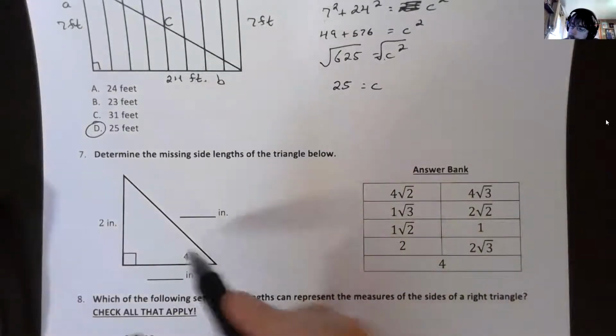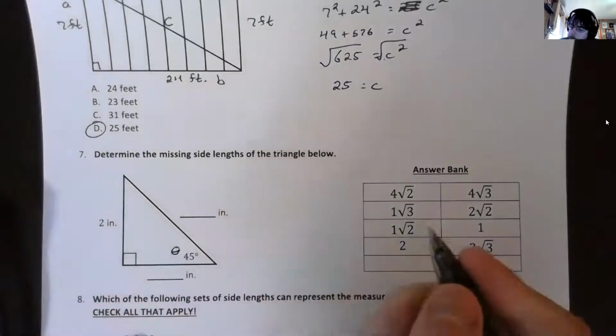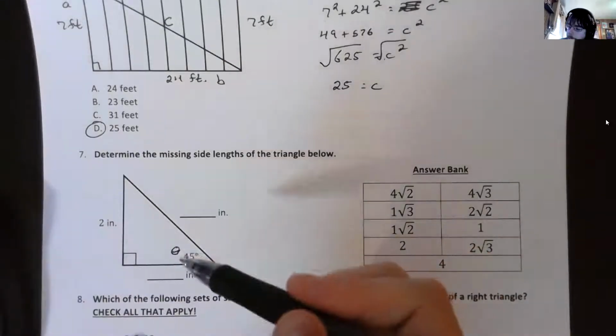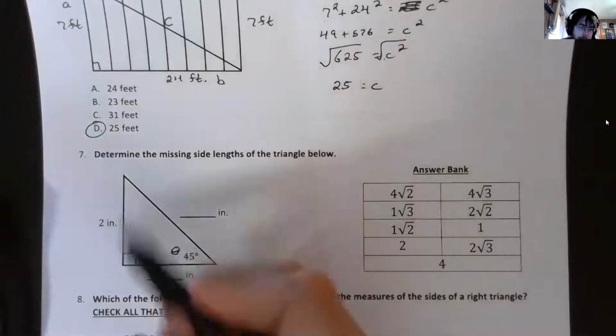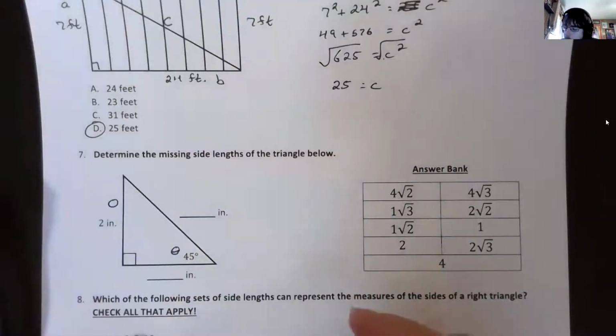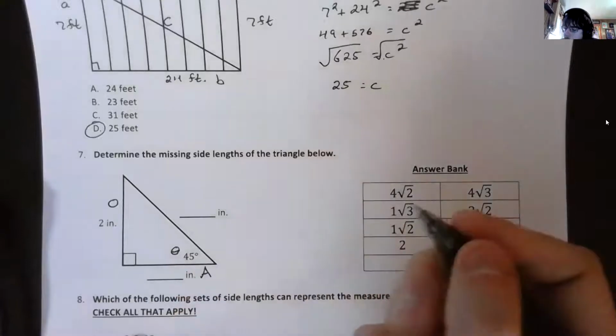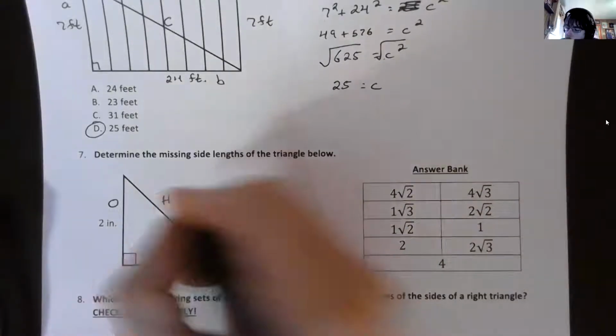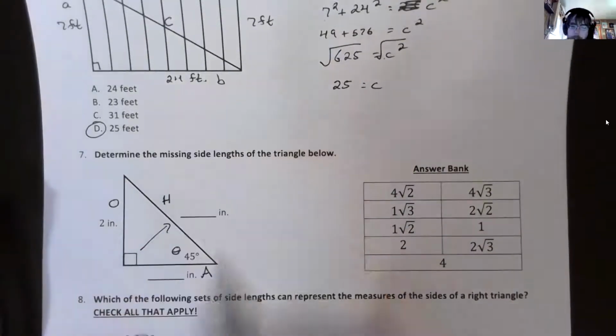So 45 will be our theta. And that makes the 2, it's a leg that does not touch theta. So it's our opposite side. Then we have our adjacent side here and our hypotenuse, which is opposite the right angle.